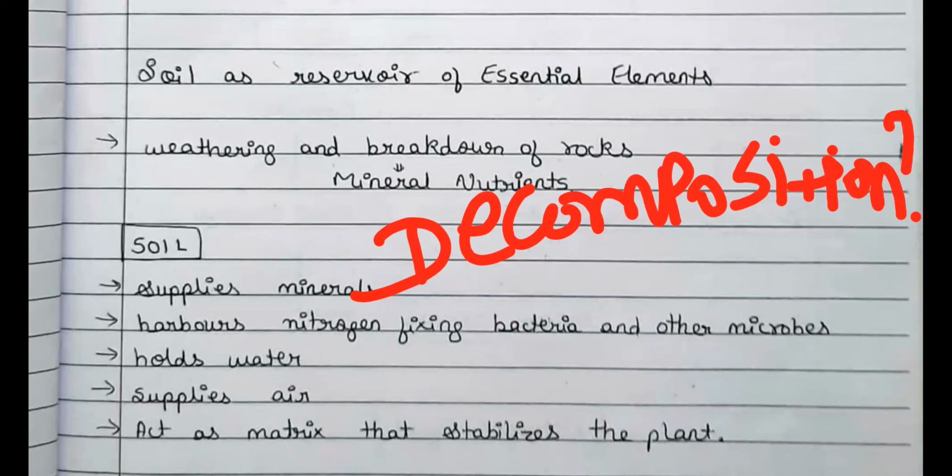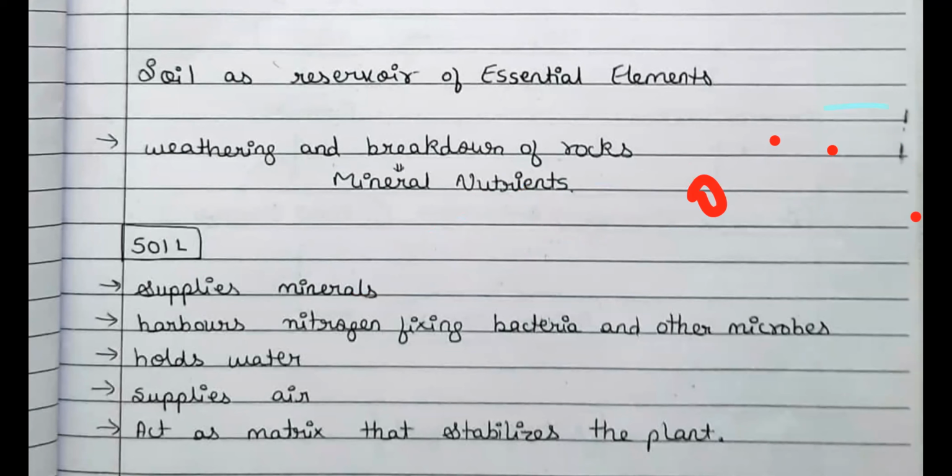Breaking down of complex organic substances into simple inorganic substances. Correct. On the dead bodies of organisms, microbes work and release the elements present in the dead bodies into the surrounding soil. By that way, a large quantity of elements is present in the soil. That's why we consider soil a reservoir of essential elements. Decomposition is one of the processes.